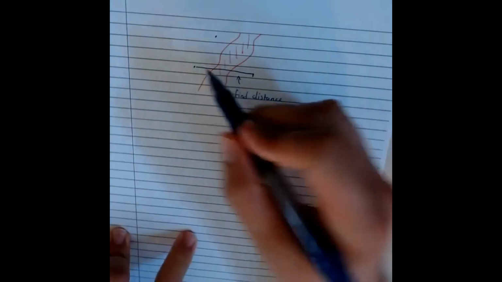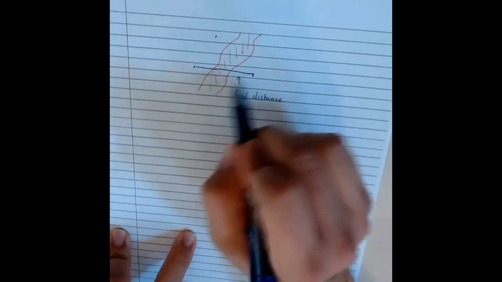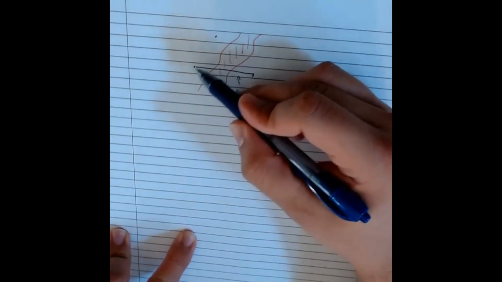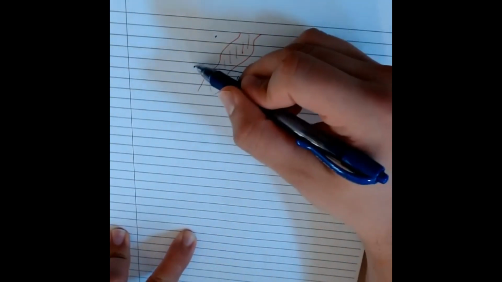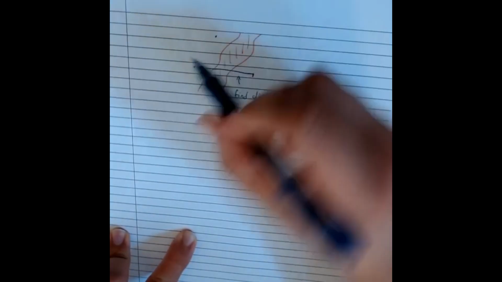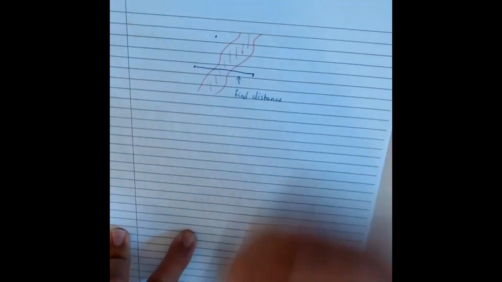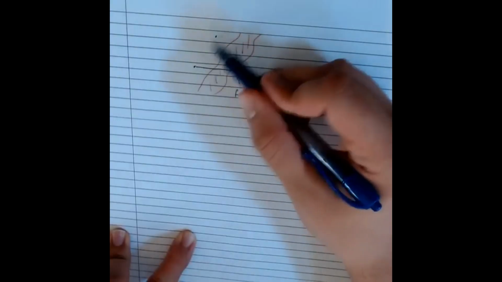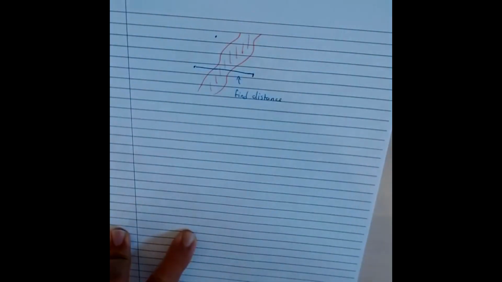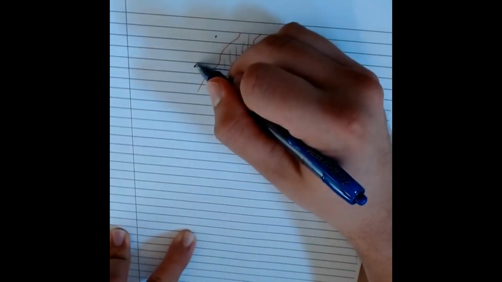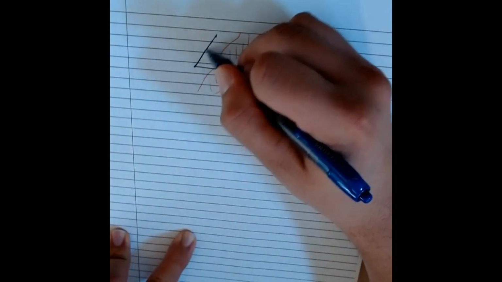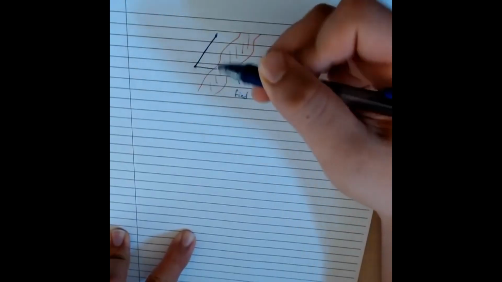Again, I'm not allowed to cross this. It's inaccessible for some reason. But I can do whatever I want over here. So once again, I want to find this distance across from here to here. What I can do is find another observation point nearby on the same side of my obstacle. And I can measure the distance from here to here. And that's a distance of 655 yards.